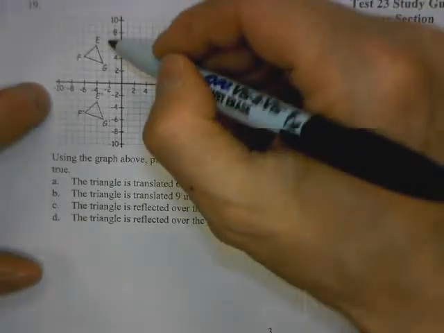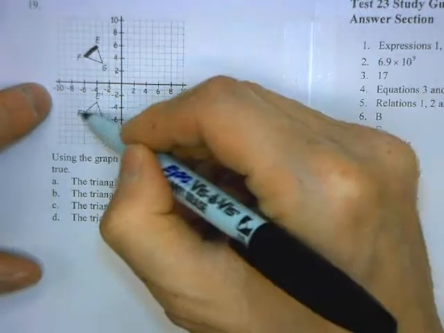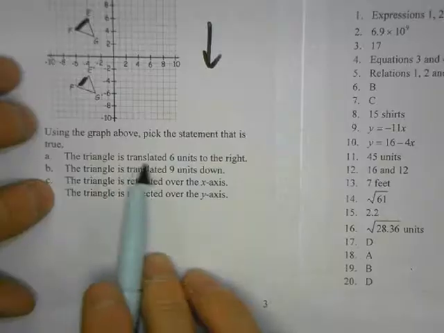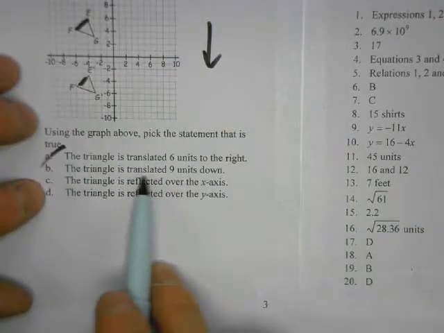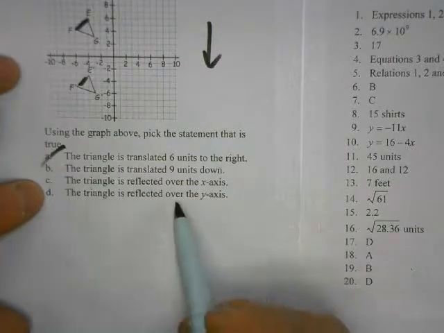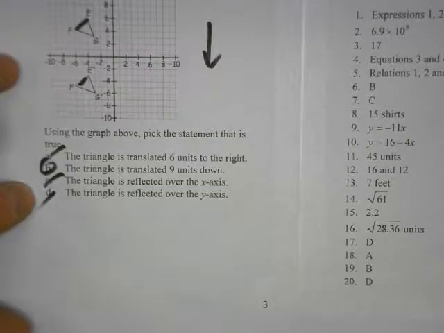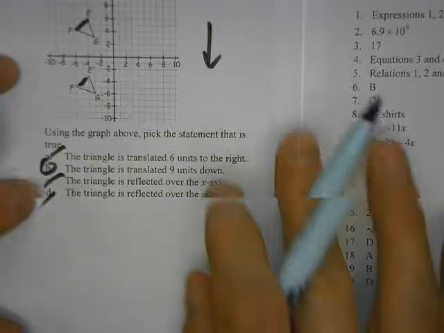For 18, the answer is A. 19, again, looks like the orientation didn't change. It goes EFG, so it's a slide. It just went down. Did it go 6 units to the right? Nope. 9 down? You have to count and make sure it's 9. Yep. Did it reflect? It did not reflect because the orientation didn't change. 19 has to be B.